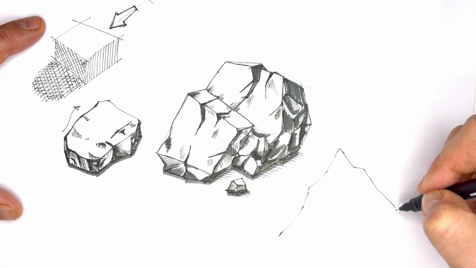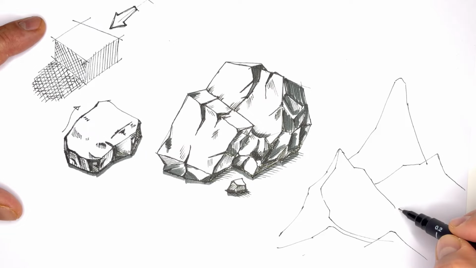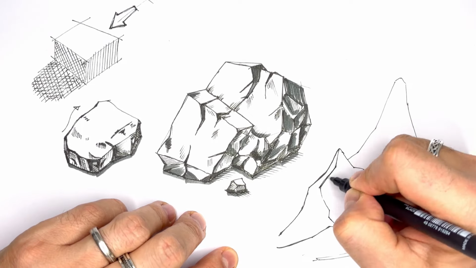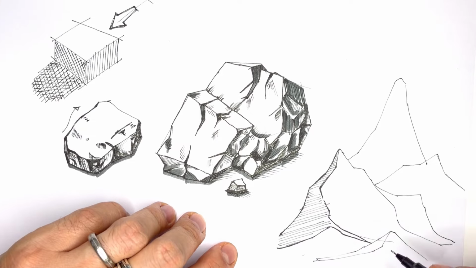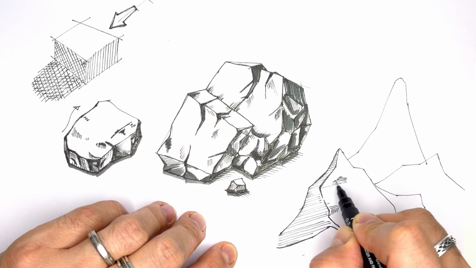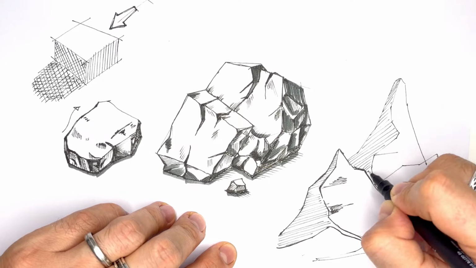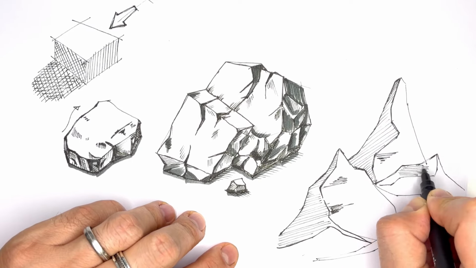Now, let's go completely out of control. The mountains. No cube outline, no guide box, no safety net. But guess what? It's still planes. Big ones, tilted ones, stacked ones. Light hits some, others hide. Same rules, just louder shapes.